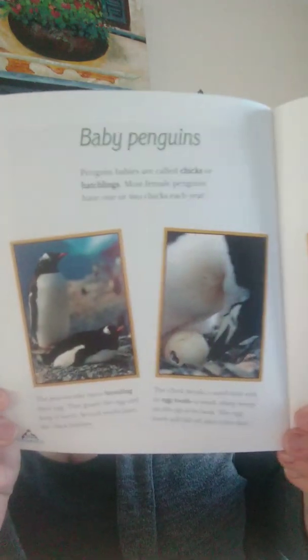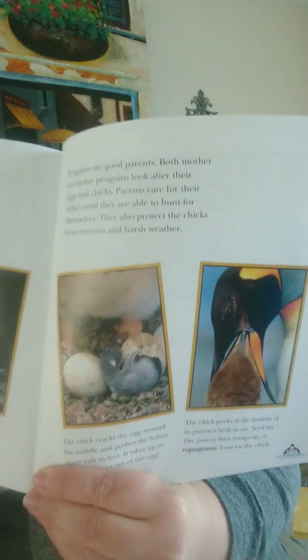So, baby penguins. Okay. Baby penguins are called chicks or hatchlings. Most female penguins have 1 or 2 chicks each year. Penguins are good parents. Both mother and father look after their eggs and chicks. Parents care for their babies until they're able to hunt for themselves. They also protect the chicks from enemies and harsh weather.